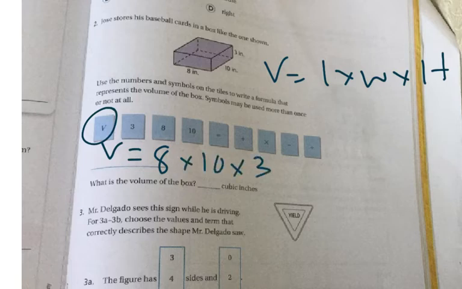And this is, what is the volume of the box? Quickly, I know 8 times 3 is 24, times 1 would be 24, add a 0. So you're going to have 240 cubic inches.